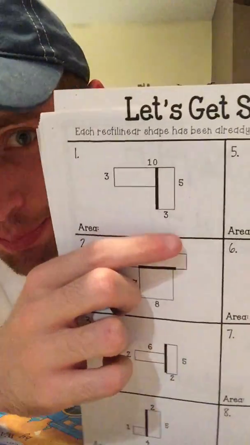This has already got it split for you. All right, so all you're gonna have to do is start with step 2. You're gonna have to find your dimensions, okay? Then you're gonna have to find your area, step 3, and then you're gonna have to add your areas, step 4. So it's already done step 1 for you, all right? So let's look at number 1 here.